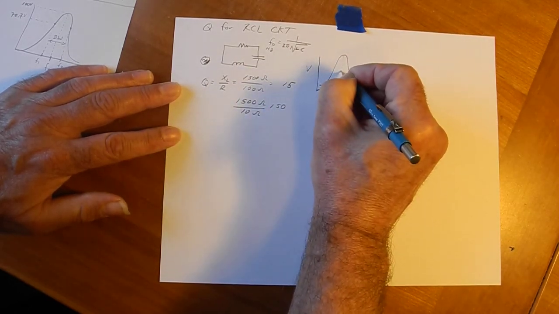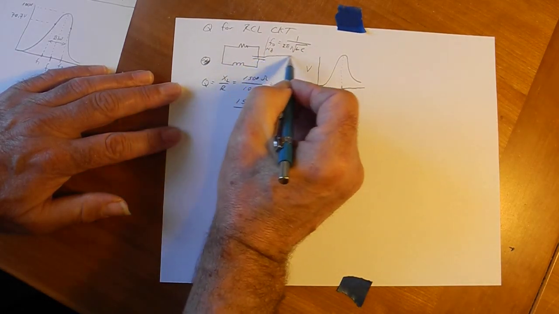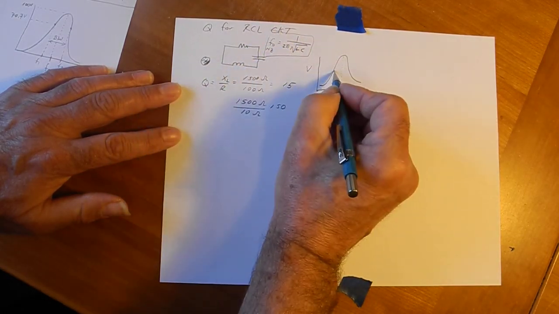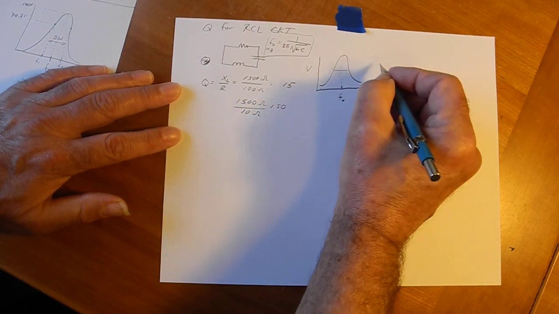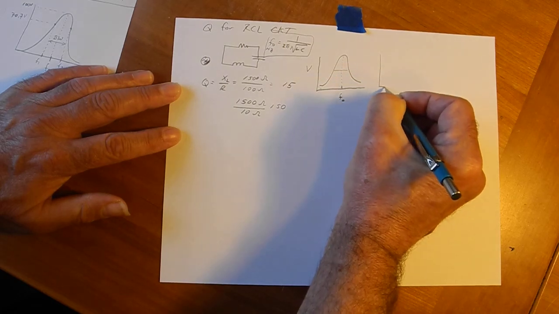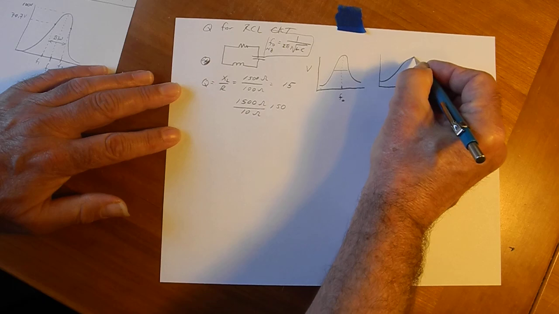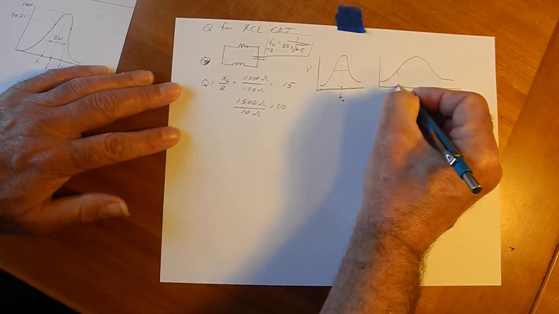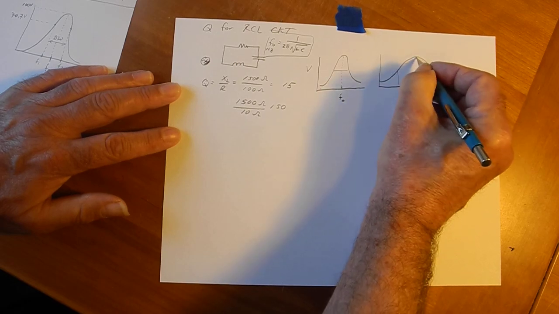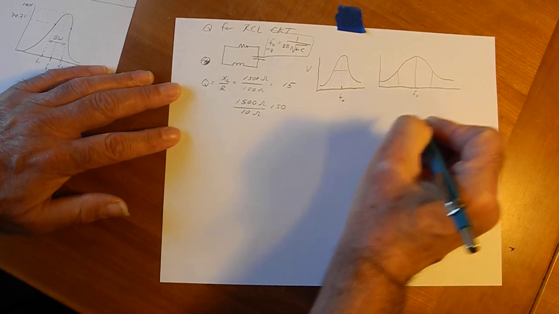Right there is the resonant frequency as determined by this formula. You can see there's a particular bandwidth, a range of frequencies that's used. Also, you could have it go more like this, where you have a much wider bandwidth, and here's your resonant frequency right there.